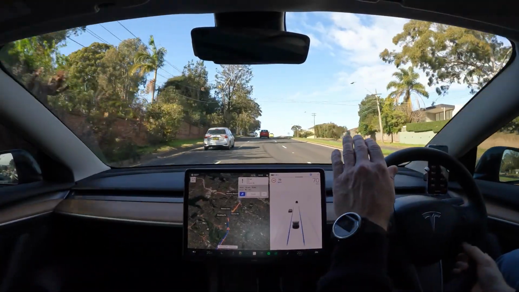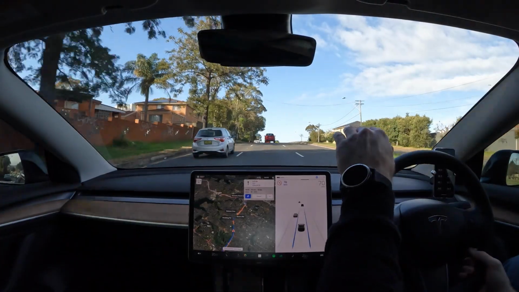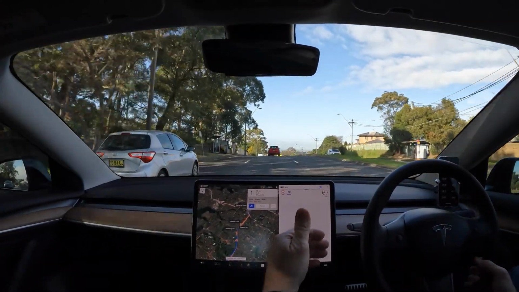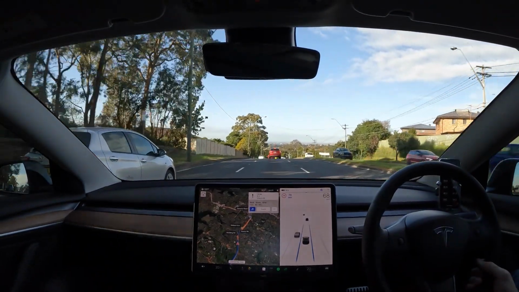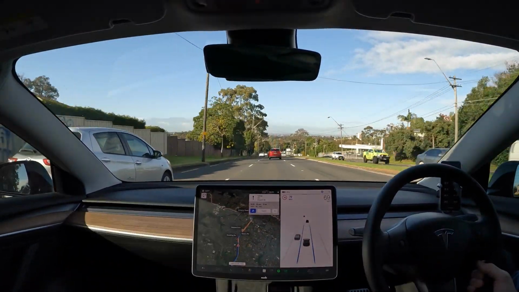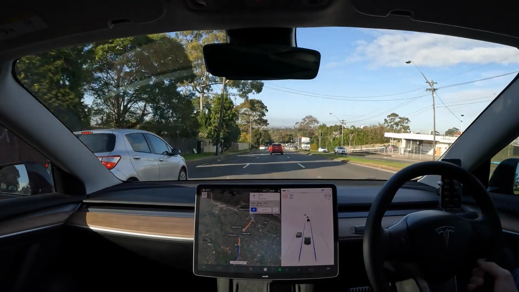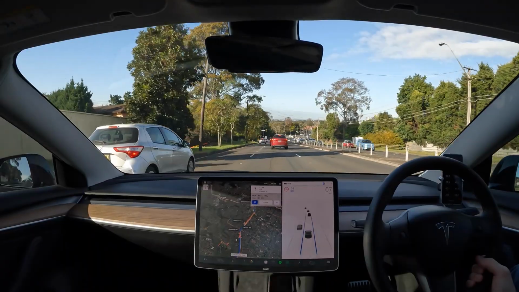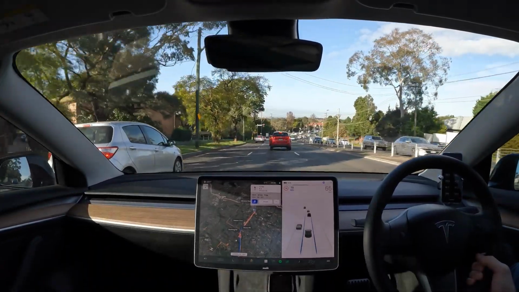Places like this where there's a crest, the car always used to struggle. It's braking now because it can't see far enough in front, so it slows down just to be cautious. I wouldn't class that as phantom braking. I'd class that as the car being careful. So it's going quite a bit fast down here.